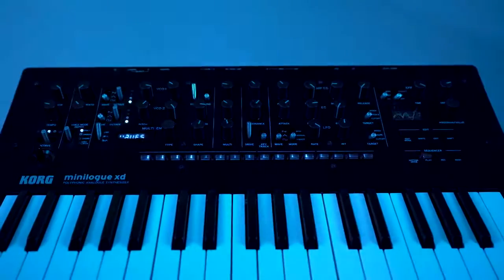Hey everyone, we're here at Korg with the minilogue XD, and this series is going to explain some of the differences in what sets minilogue XD apart from the rest of the synths in Korg's analog lineup.